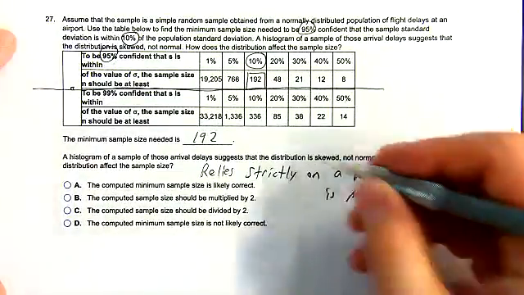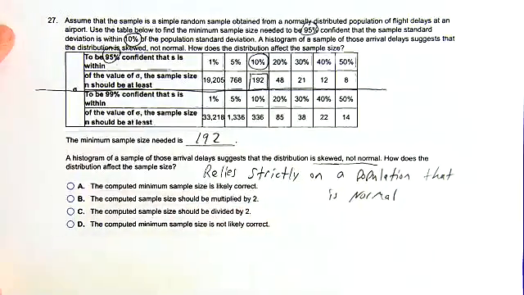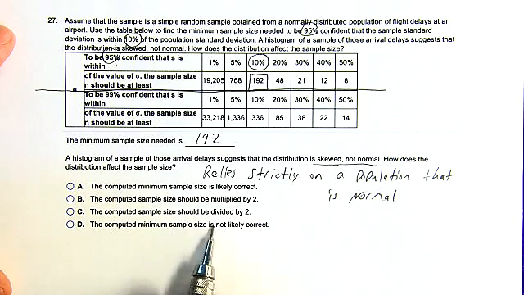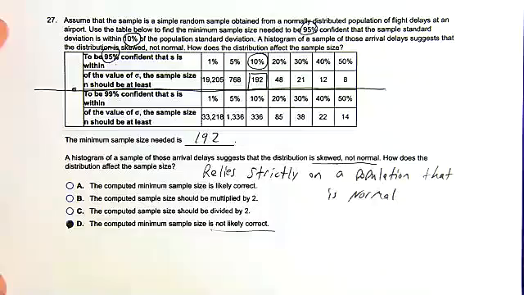If they're telling us it's skewed, not normal, this whole math breaks down. So we're going to say D, the computed minimum sample size is not likely correct. In that case, don't necessarily trust your answer because the whole shape broke down on us.